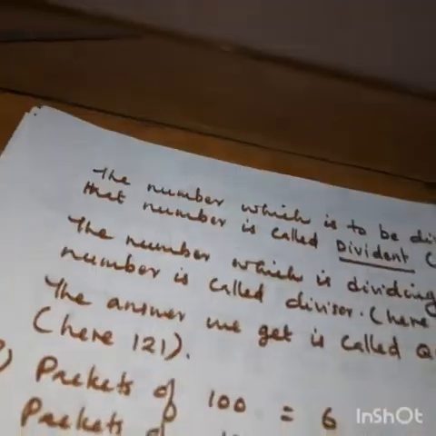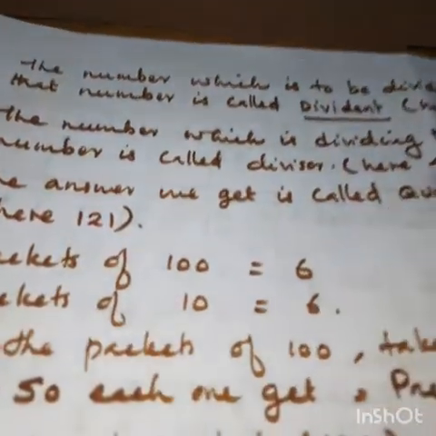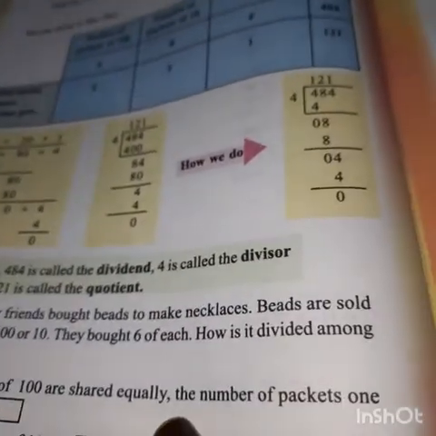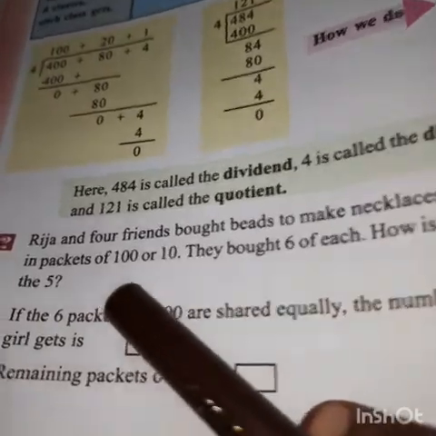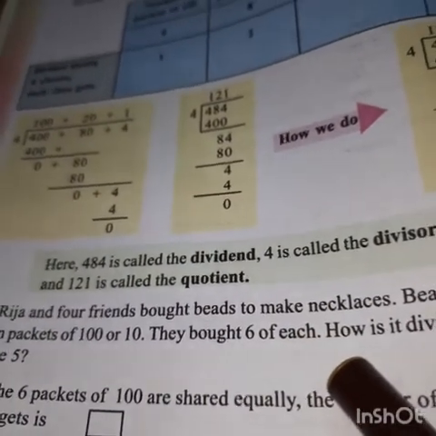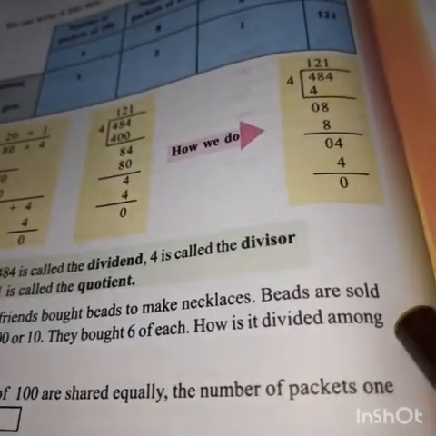So that is the next question. The next activity: Rija and 4 friends bought beads to make necklaces. Beads are sold in packets of 100 or 10. They bought 6 of each. How is it divided among the 5?